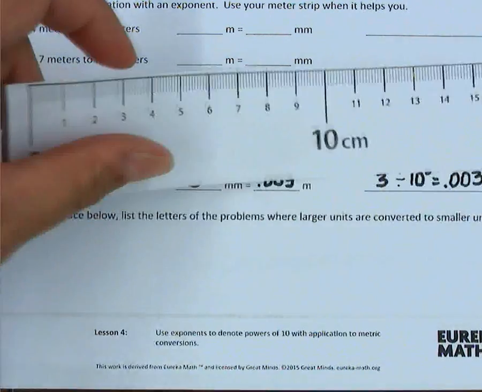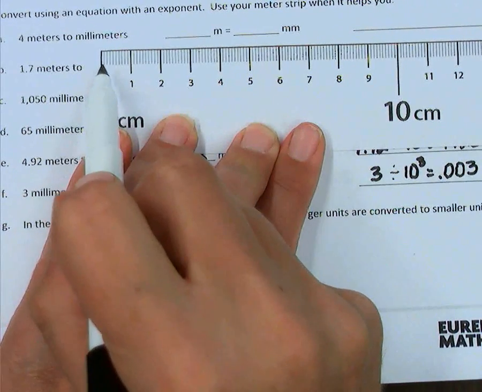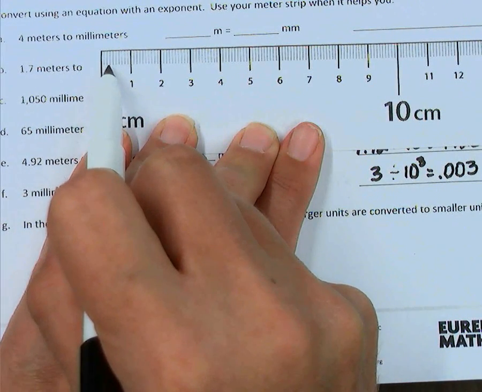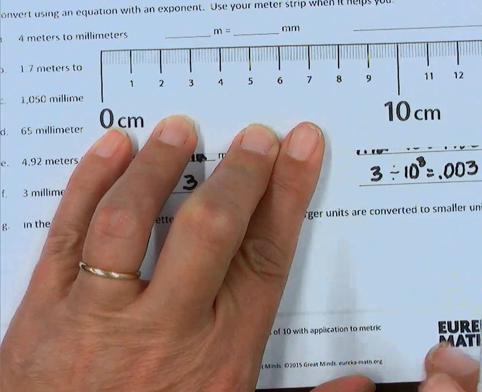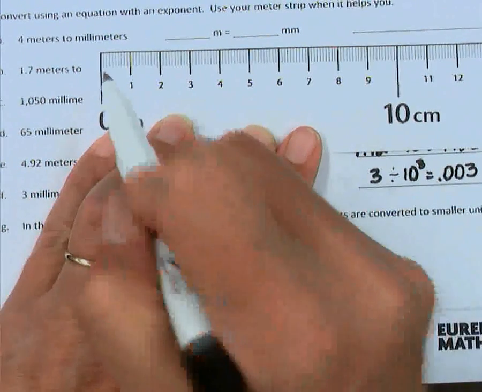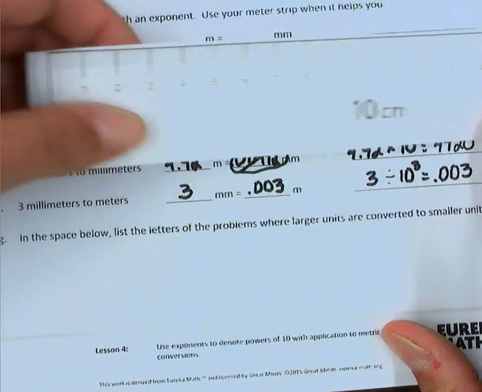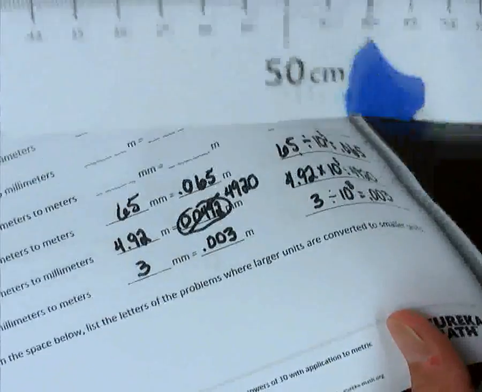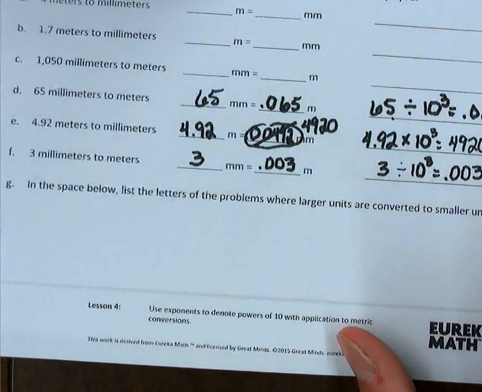Let's look at that. Here's our meter tape right here. So here's 1, 2, 3 millimeters is 3/1000th of a whole meter. So see how big this is, 3/1000ths. Here's the whole meter. Oops, taking my paper up. That's a really small part of that.